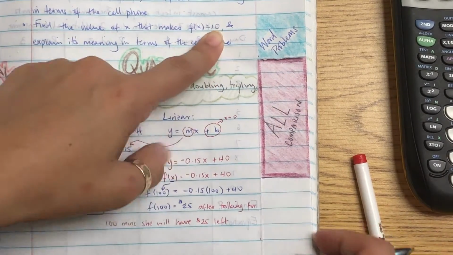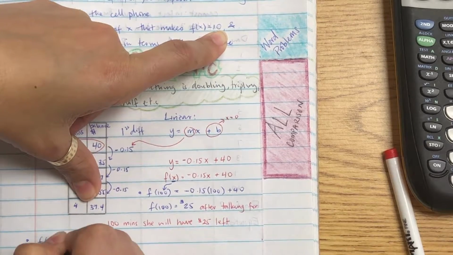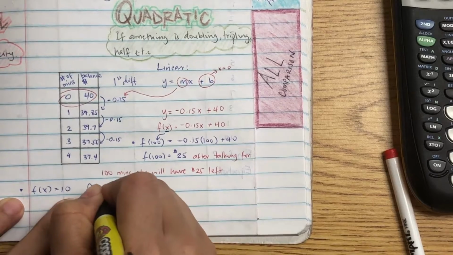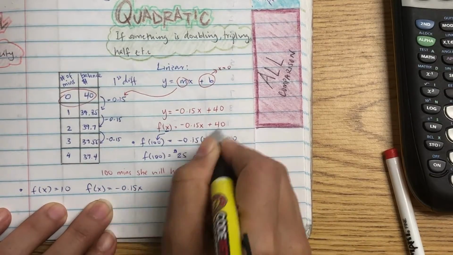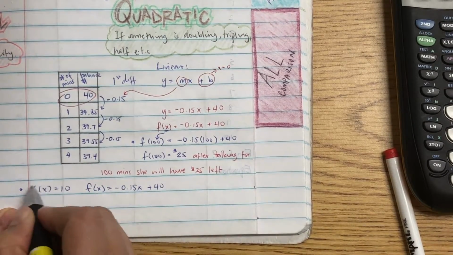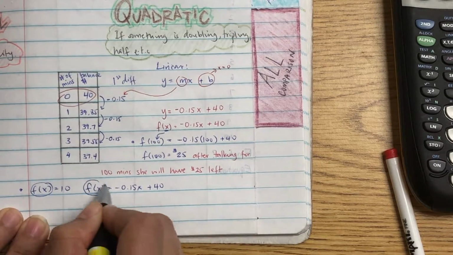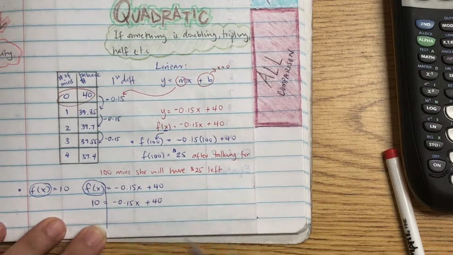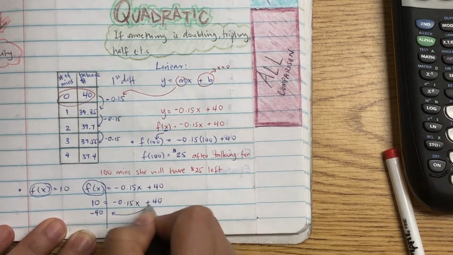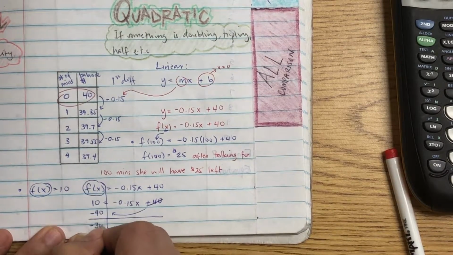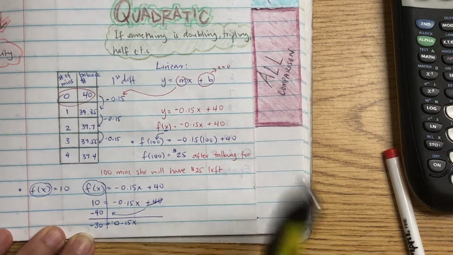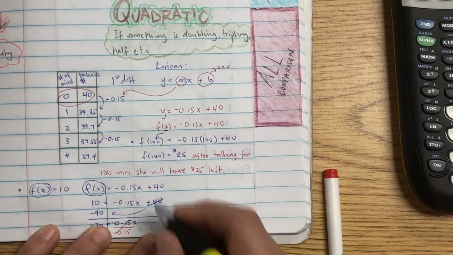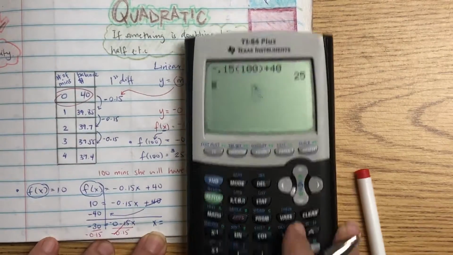All right, second question is find the value of x that makes f of x equal 10. So you write f of x equals 10, write the equation, which is f of x equals all of that. And now they're telling you f of x is equal to 10, so when you see f of x, you're going to put 10. Solve the equation. Take the 40 to the other side, it becomes minus 40. So that gets me negative 30 equals negative 0.15x. Divide both sides by negative 0.15, and you're going to get x is equal to 200.